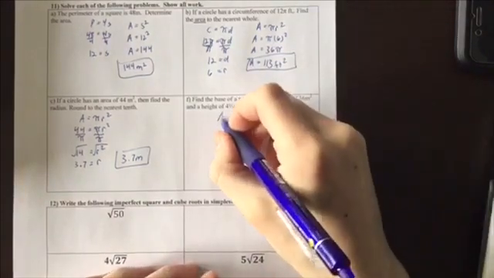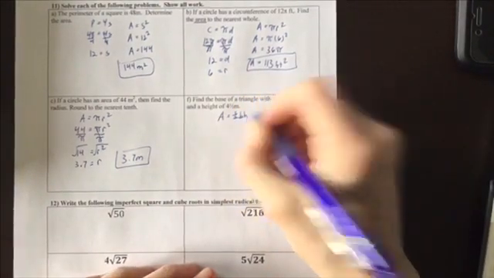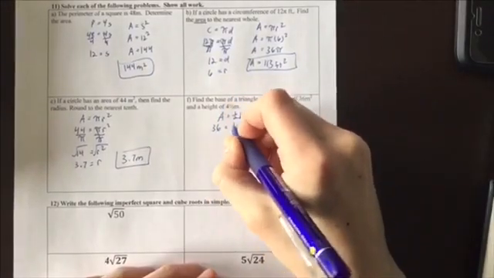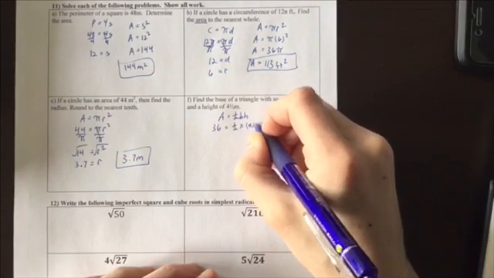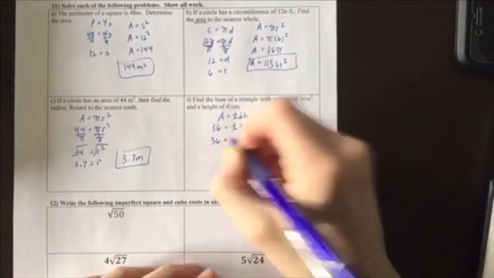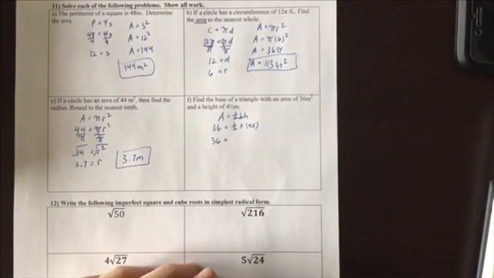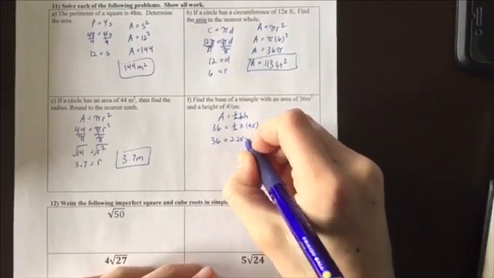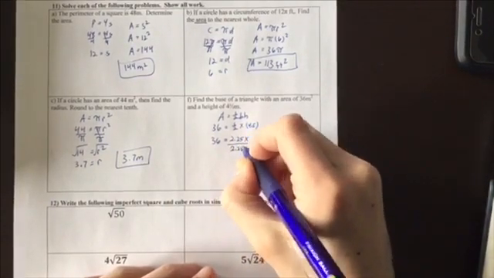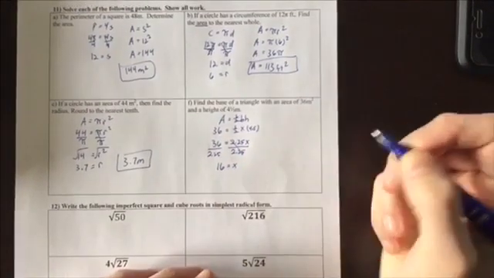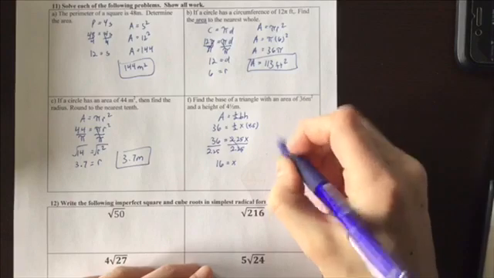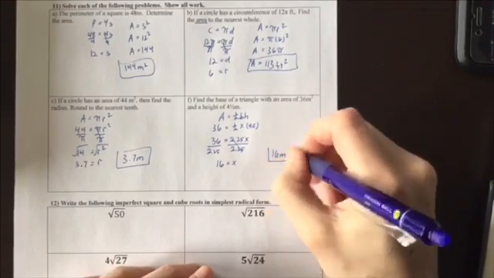F. Find the base of a triangle with an area of 36 meters squared and a height of 4.5 meters. Area is 1/2 base times height. Area is 36, so that's going to be 1/2 times x times 4.5. Okay, so 36 is equal to half of 4.5, which is 2.25. So we got 2.25x. Divide both sides by 2.25. And we should get 16 is equal to x, or our base. So a base of 16 meters.